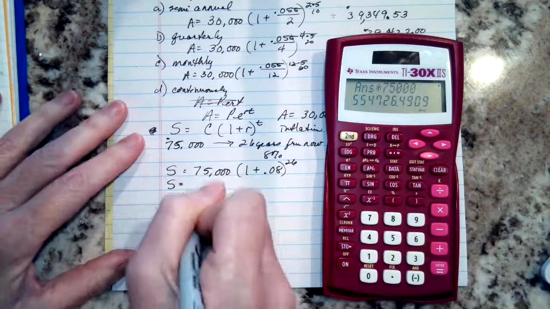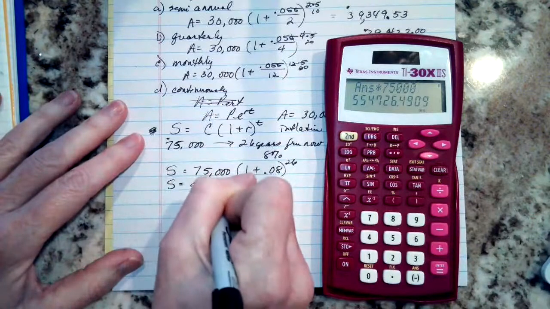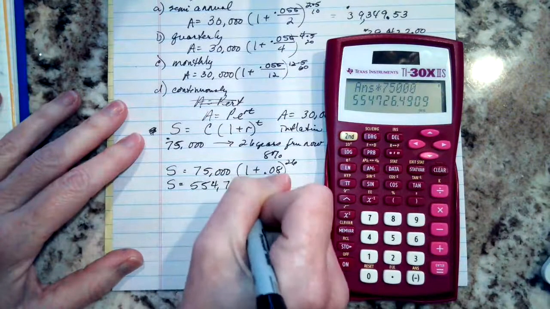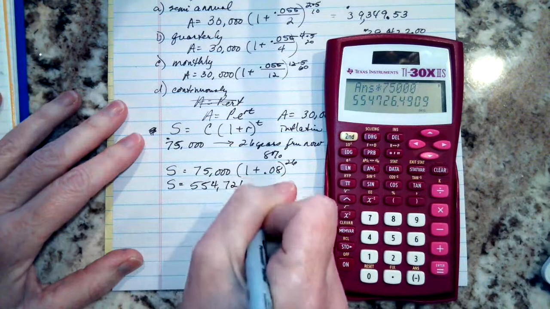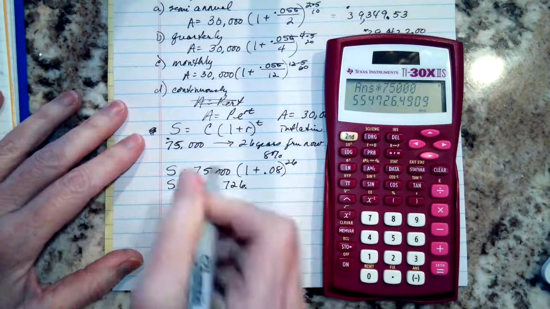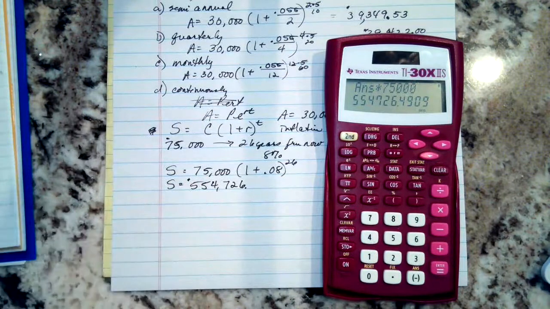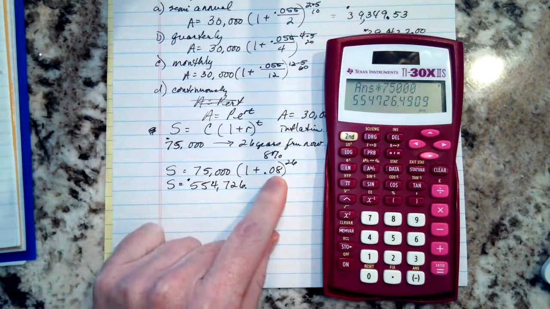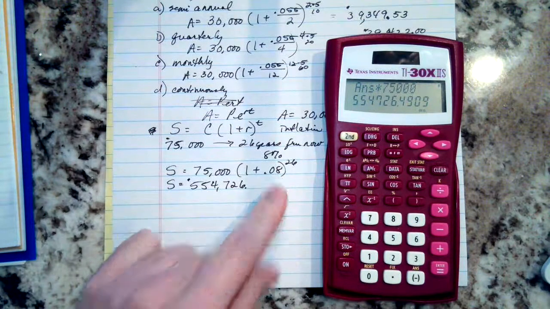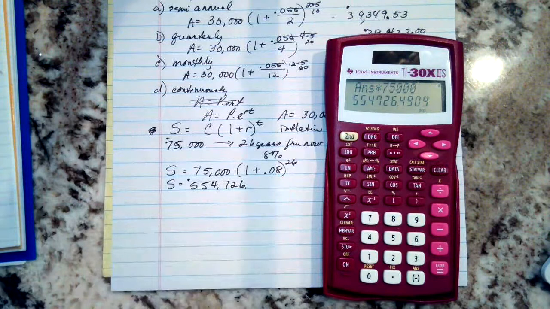So your future value is going to be $554,726. They ask you to round to the nearest dollar. So more than $500,000. Your $75,000 house. Dang, I know. But 8% is just not happening right now. And you know there are variables. You know if you let your house look like crap, that's not going to happen, etc.